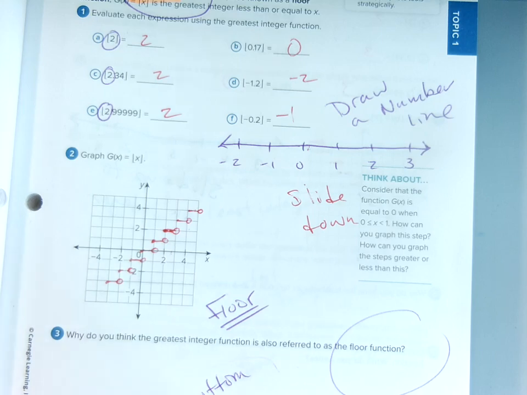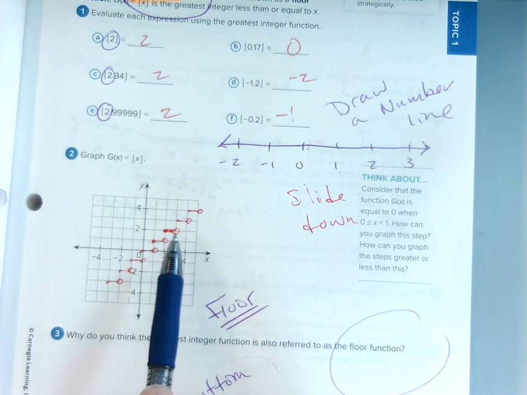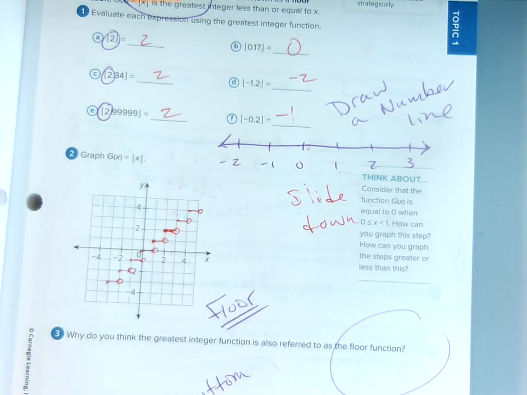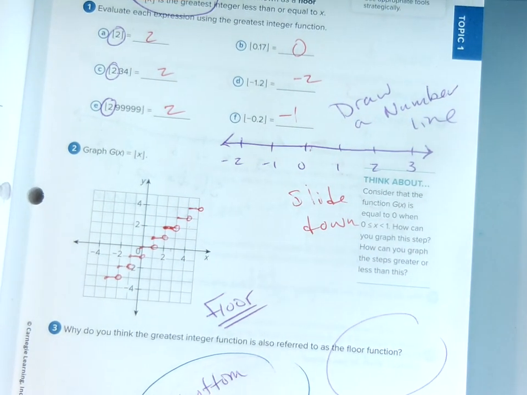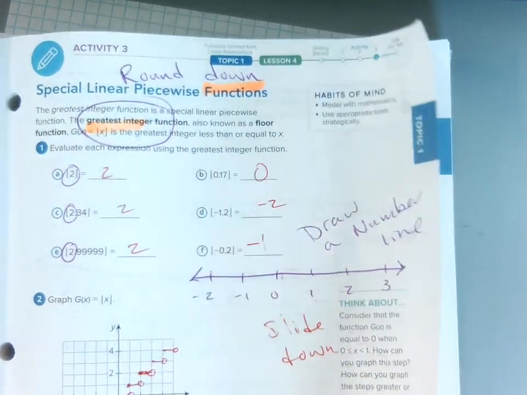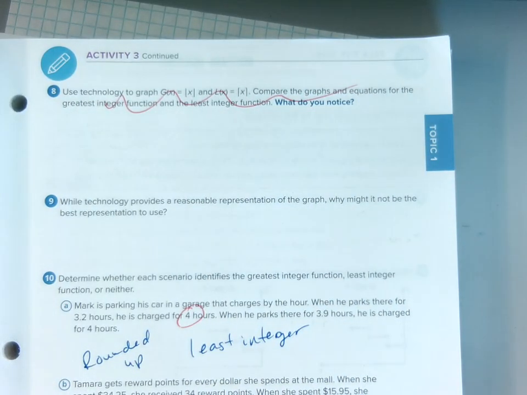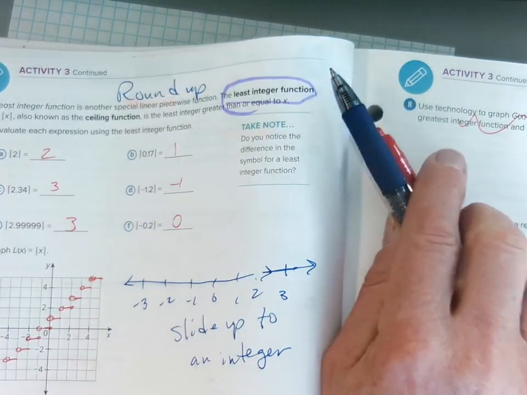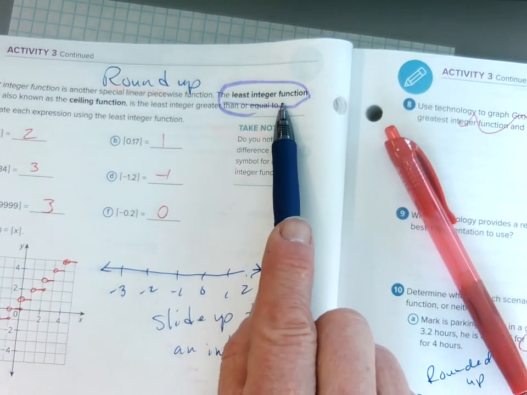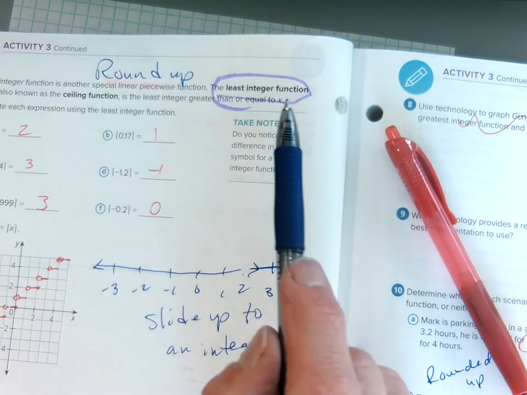So then, if we graph this, we slide down, we slide down, we slide down. It turns out to be a step function. They do call it the bottom function or the floor because it's like the bottom step. That's why they call it the floor. Now, just the opposite of that is what they call the least integer function. So let's take a look at the next page. On the next page, they call it the least integer function, but we're going to slide up.